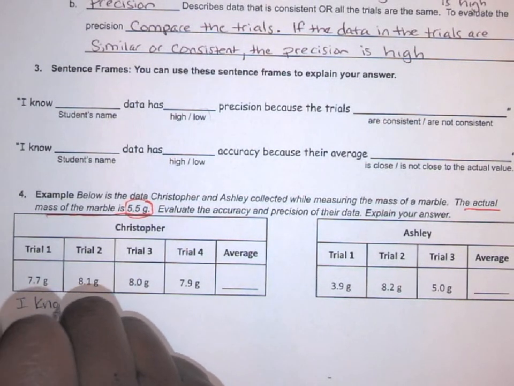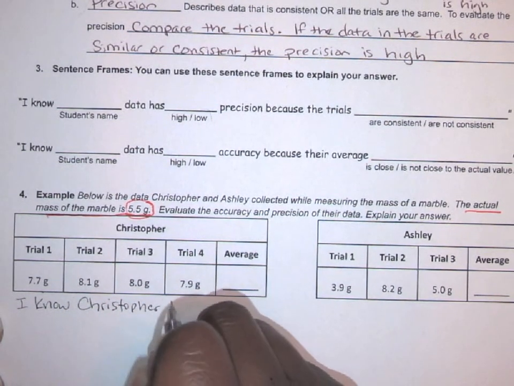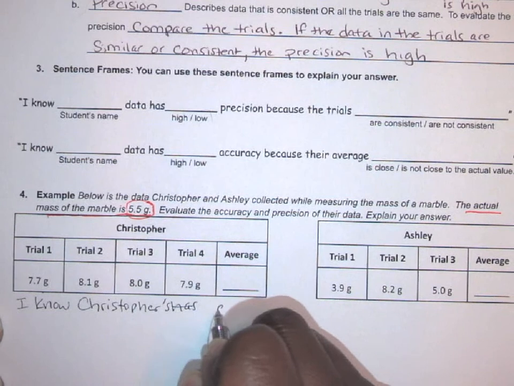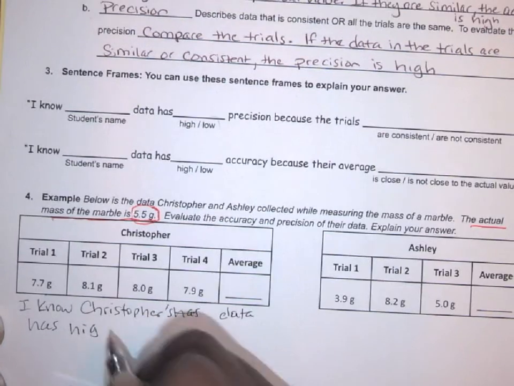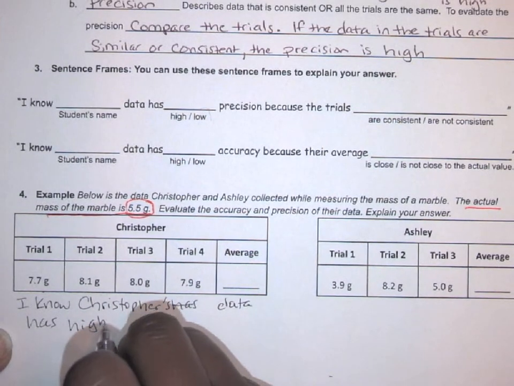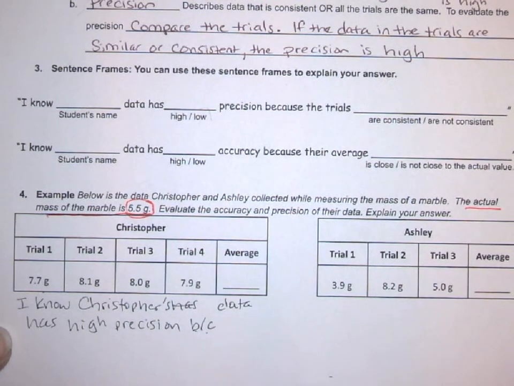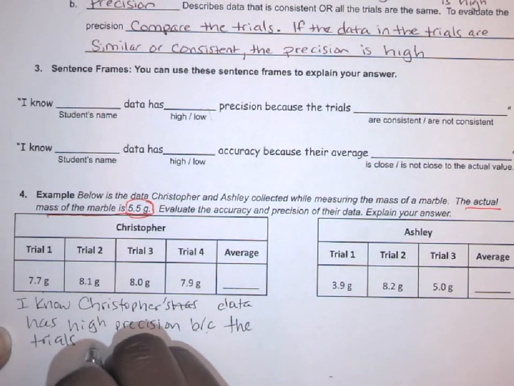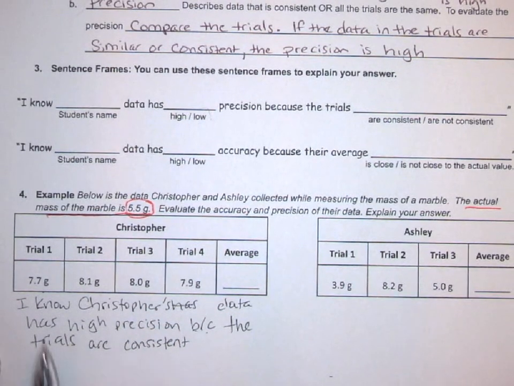So I can say, I know Christopher's data has high precision because the trials are consistent. Okay, so all of these trials are consistent numbers or similar numbers.